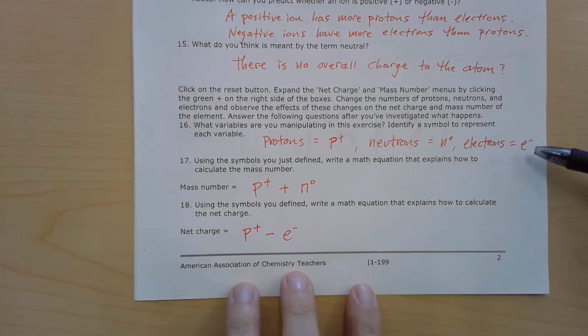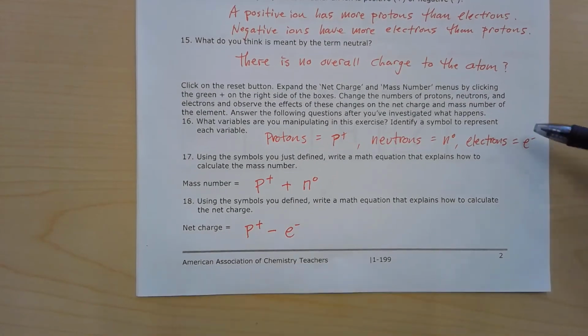Okay. Now, click on the reset button. Expand the net charge and mass number menus by clicking the green plus on the right side of the boxes. Change the numbers of protons, neutrons, and electrons and observe the effects of these changes on the net charge and mass number of the element. Answer the following questions after you've investigated what happens. Number 16.